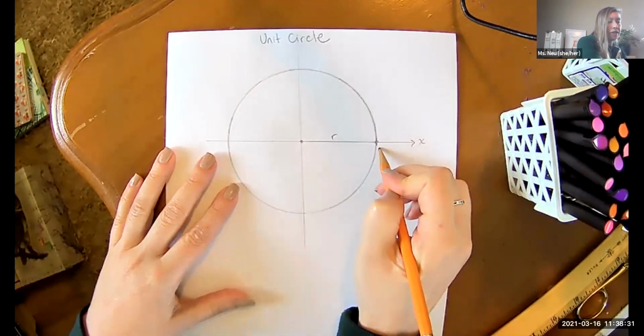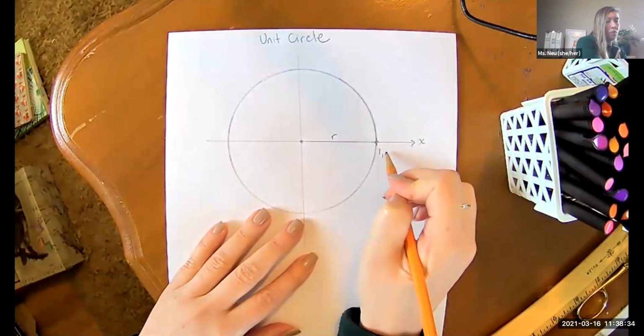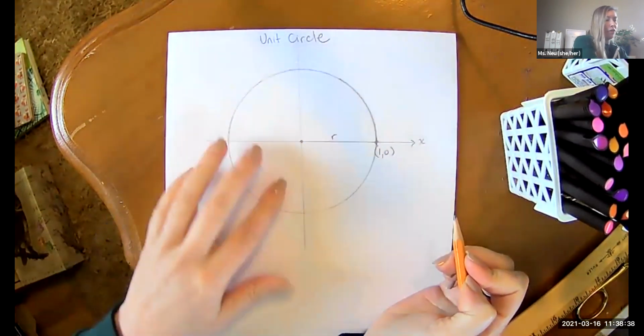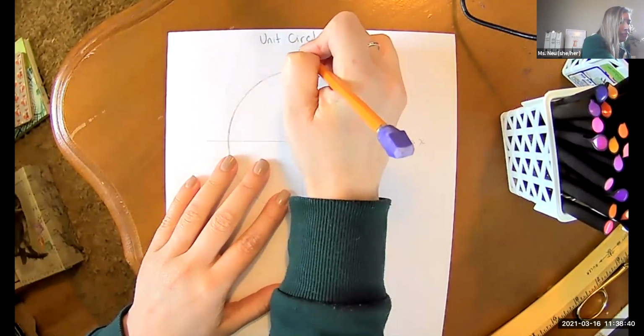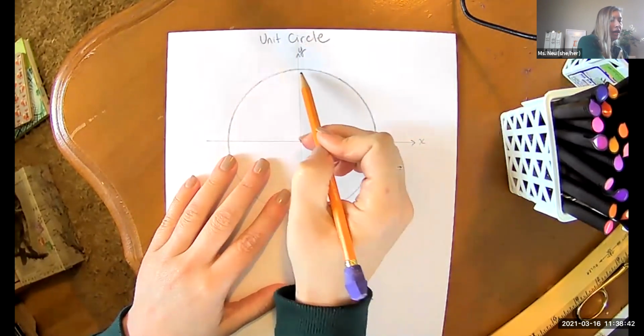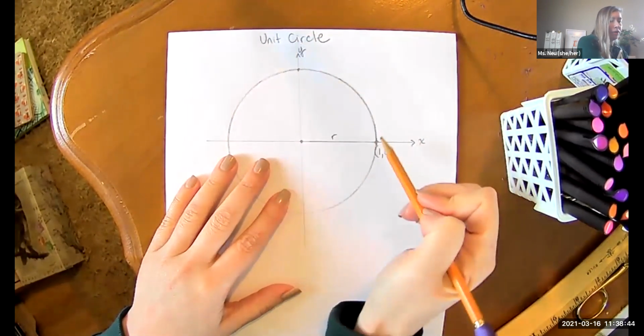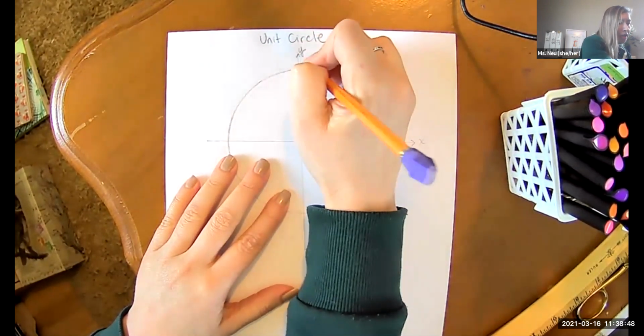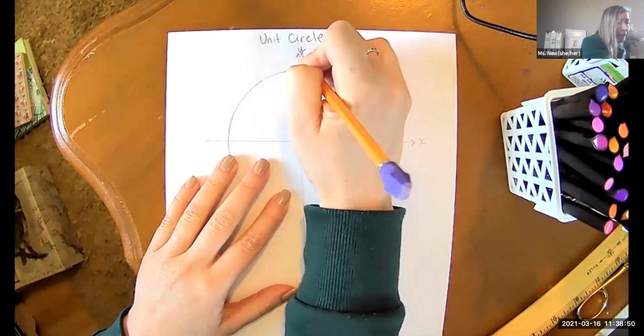So if I label this on my coordinates, this is just 1, 0, right? And then I can look in the y direction. And this coordinate up here, if I bring the radius, swing it up here, then that's just going to be 0, 1.